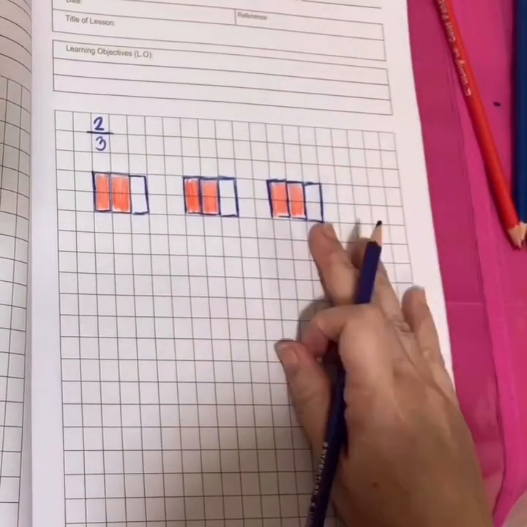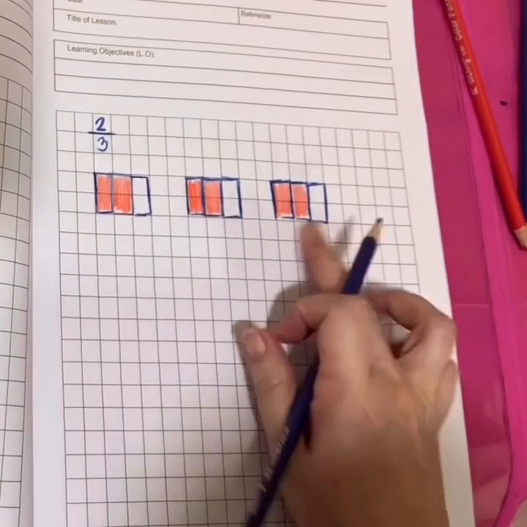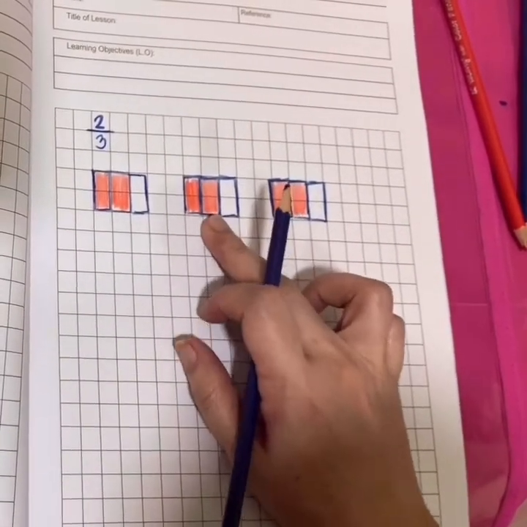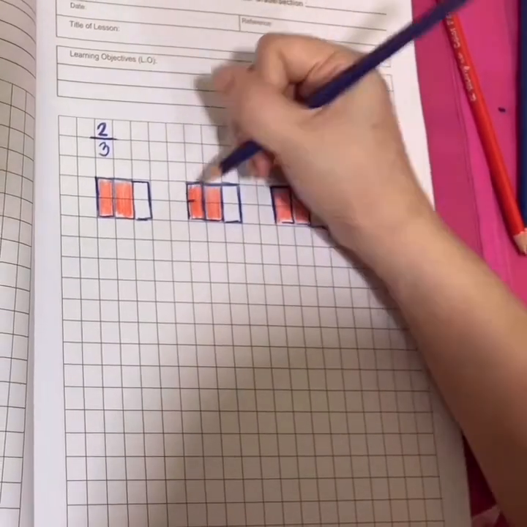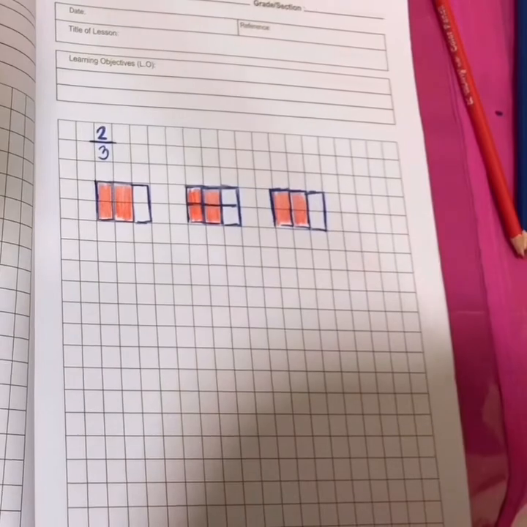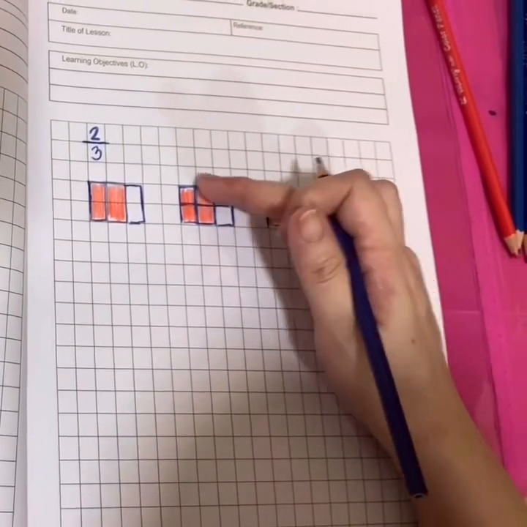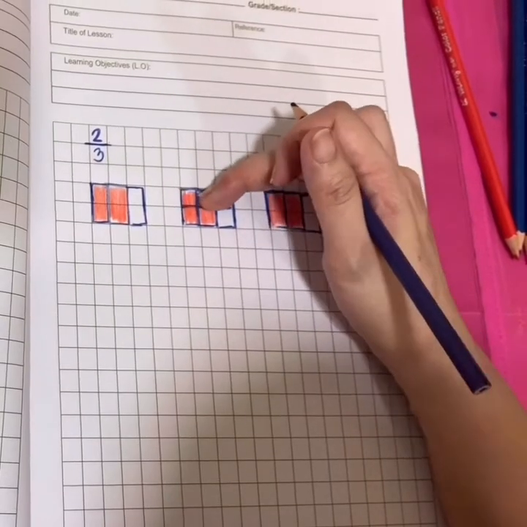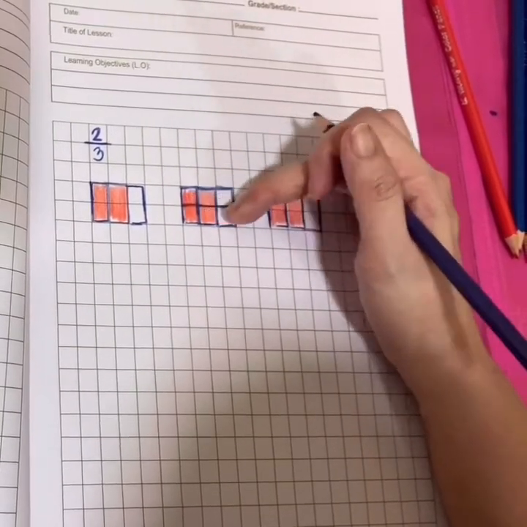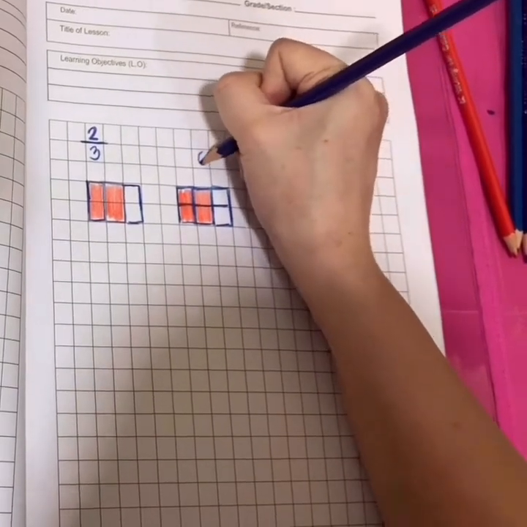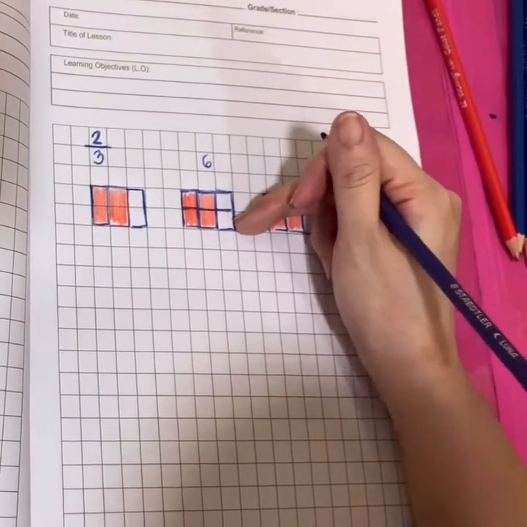So now we have 3 equal parts. In the second figure, we can divide this one into 2. And then if you are going to notice how many parts there are in all, we are going to count 1, 2, 3, 4, 5, 6. There are 6 parts now. So we are going to put 6 here since that is our denominator.